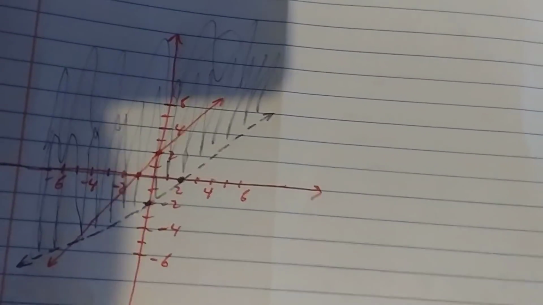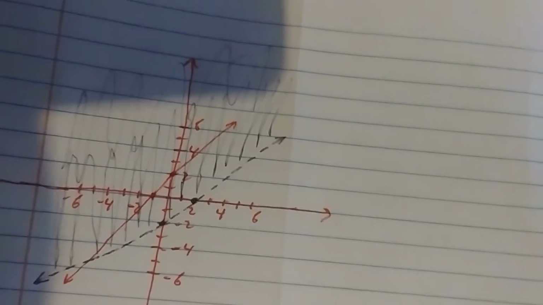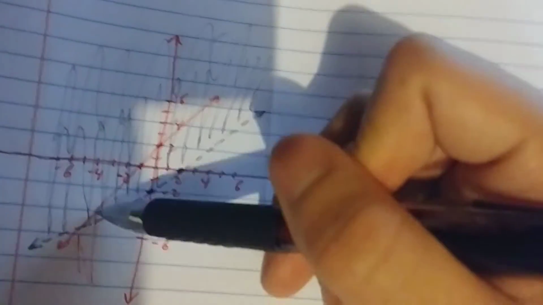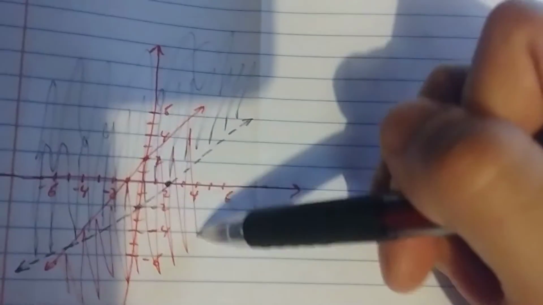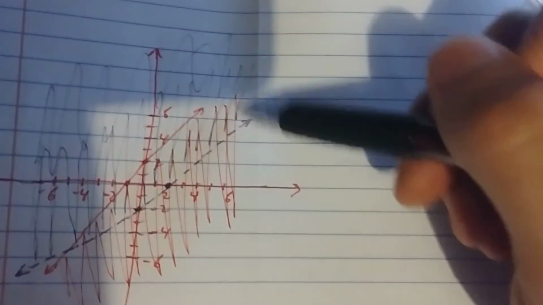Imagine that I keep shading upwards, above my black line. And now I'm gonna shade everything below my red line, only below the red line. It'll be a shade like this. I know it looks messy, but this is how we do it.